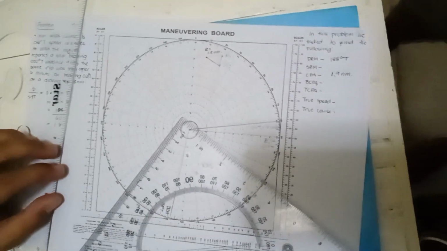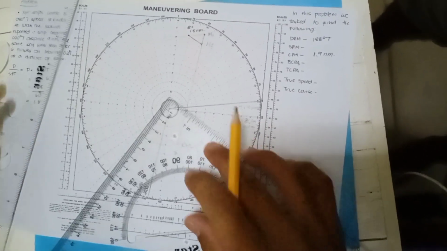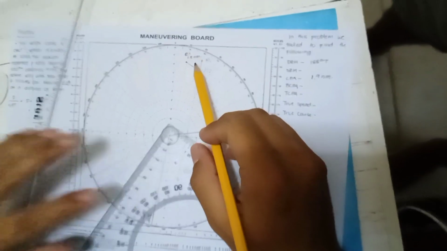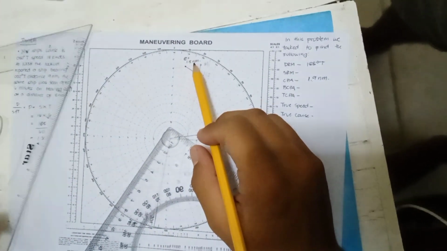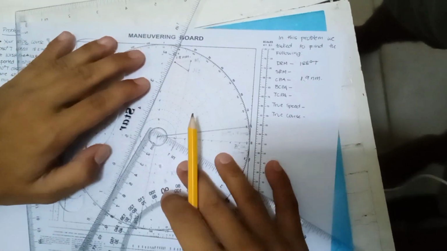So the next step is to transfer this line to the center in order to get the true course of the target.